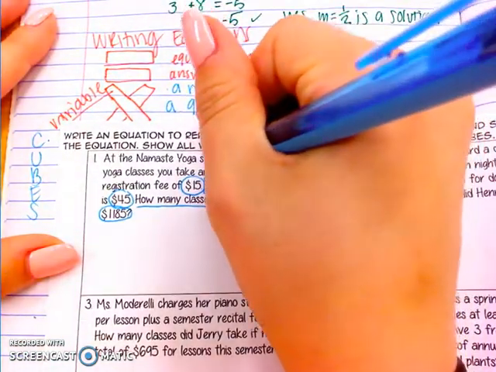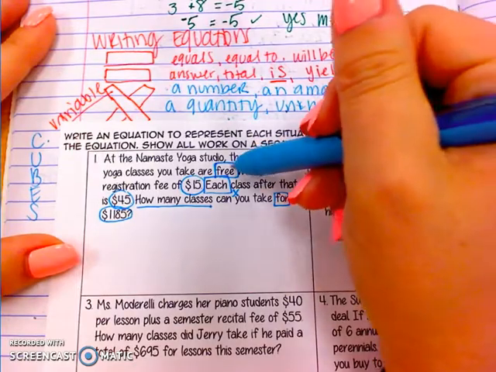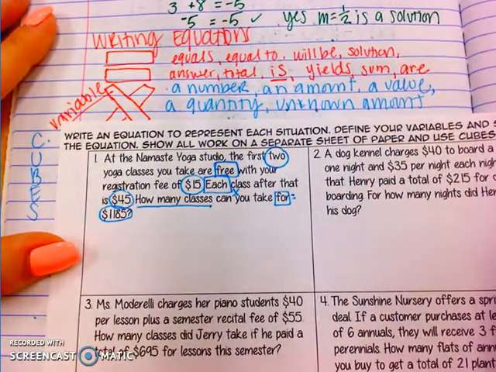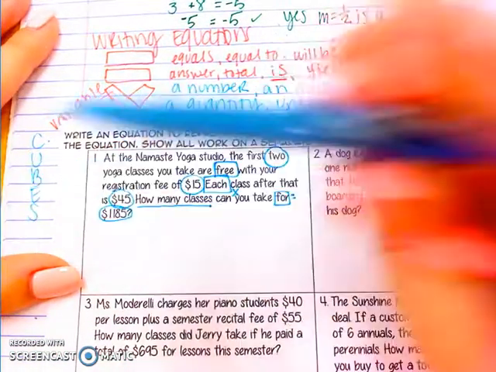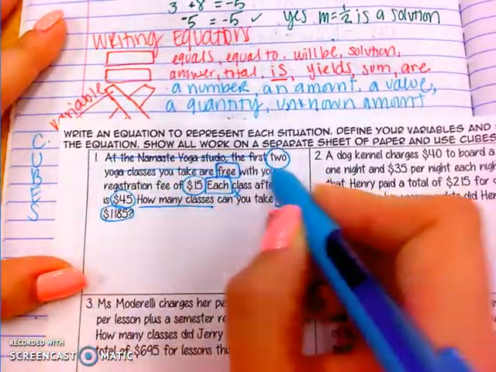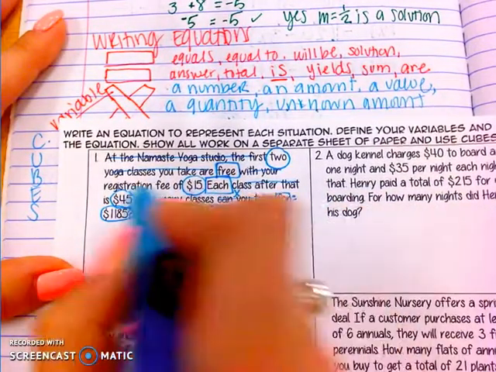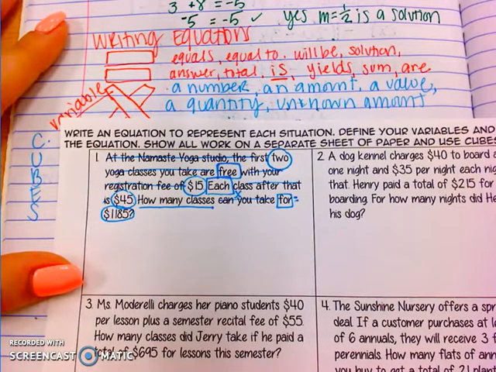Probably I need also in here free. 2 of them are free, but it's going to cost them that $15, so I'm going to need that boxed. The E is I can eliminate the rest of the unnecessary information. Okay. And then the S is to solve, or write your equation and then check.